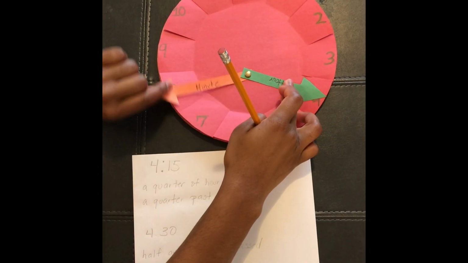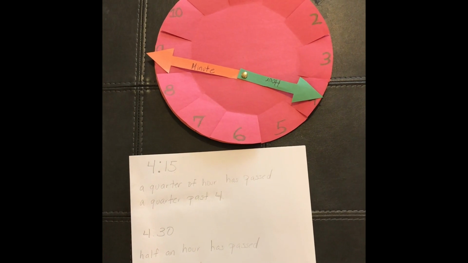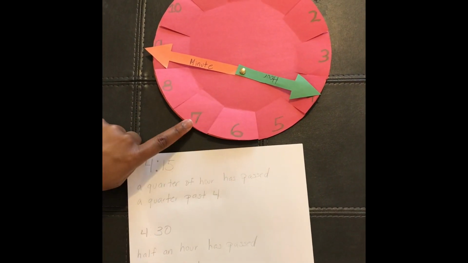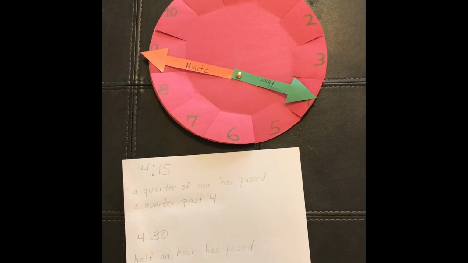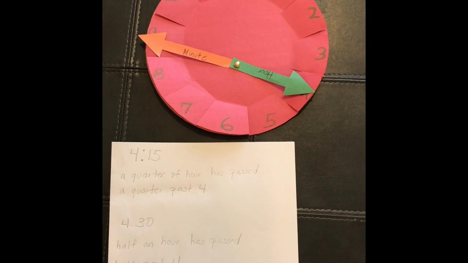So we should be on the 9. We stopped at 30 minutes before and we moved to 45 minutes. Our hand should be on the 9. We went 30, 35, 40, 45. Now we are going to write 4:45 digitally.